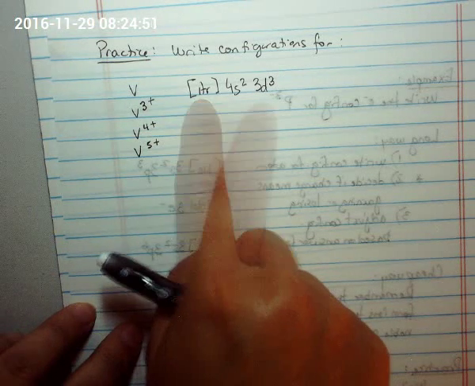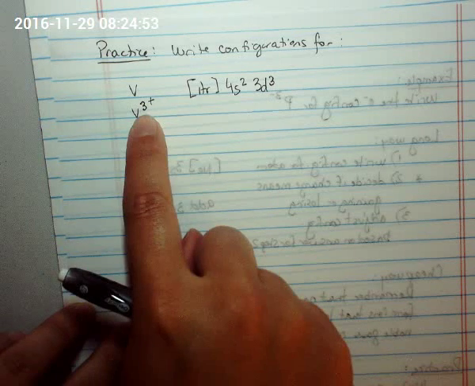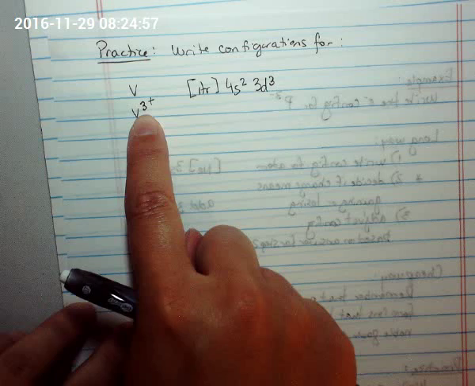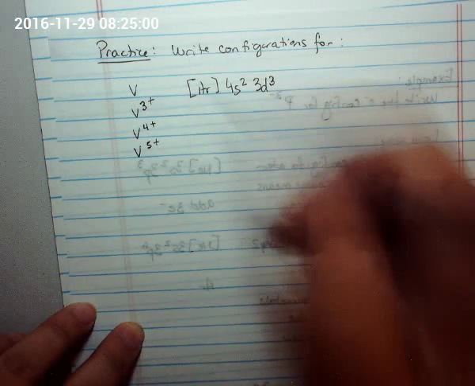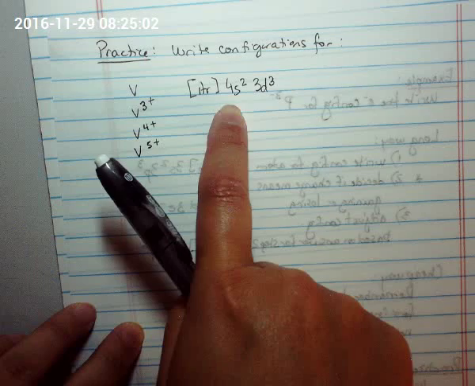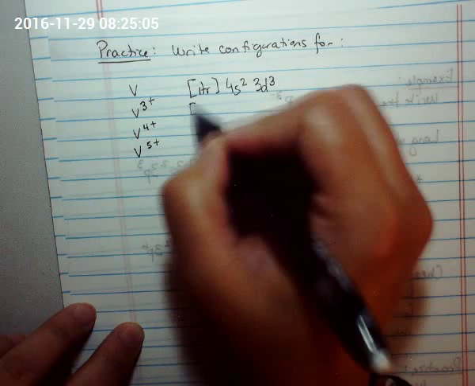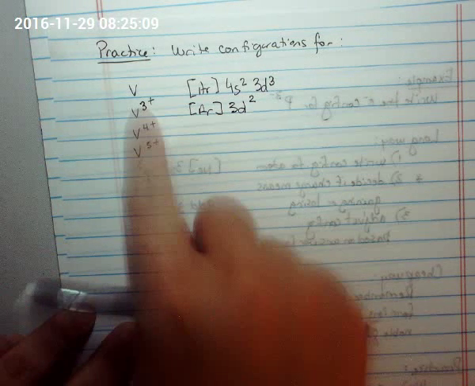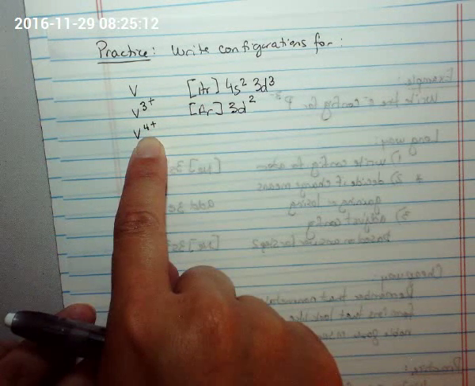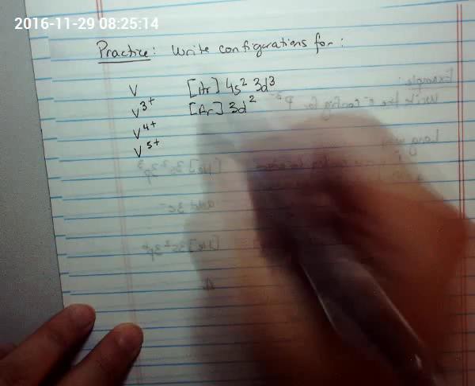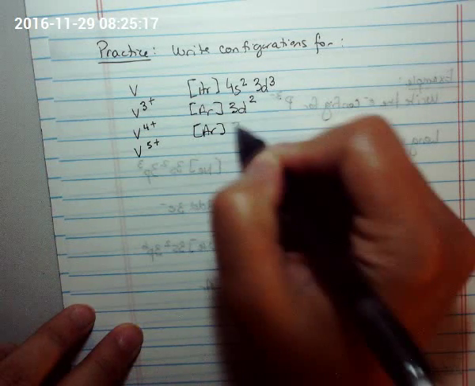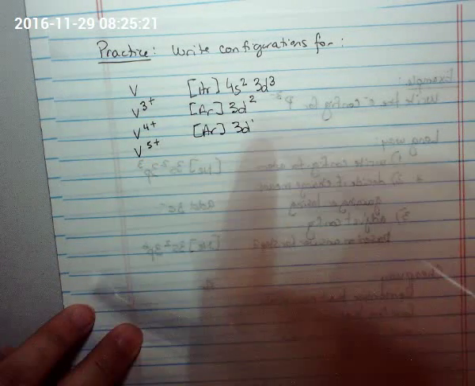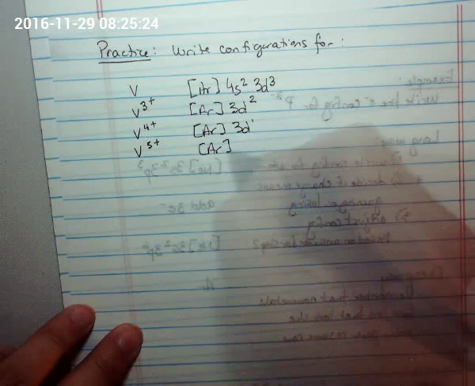All right, so here's my configuration for the atom, vanadium. What does 3+ mean? Lose 3. Where do I take the first set of electrons from? I take them from the 4s, and then where do I take the 3rd one from? From the 3d, so what would that leave me with? It'd be argon 3d2. What about if I was 4+? Where would I take the 4th electron from? From that 3d2, leaving me with argon 3d1. And where would I take the 5th electron from? From the 3d, what would that result in?